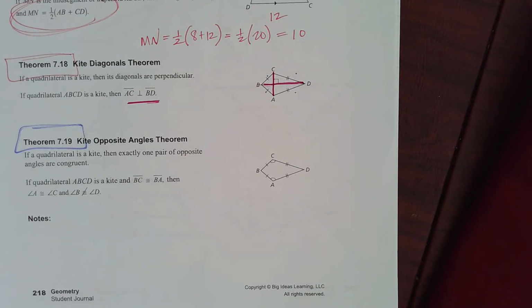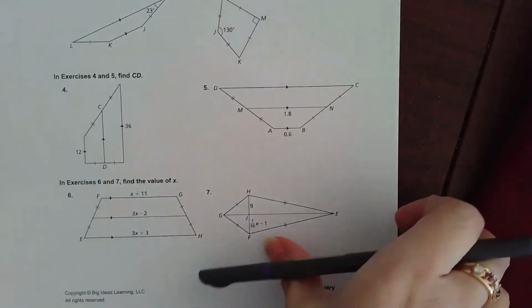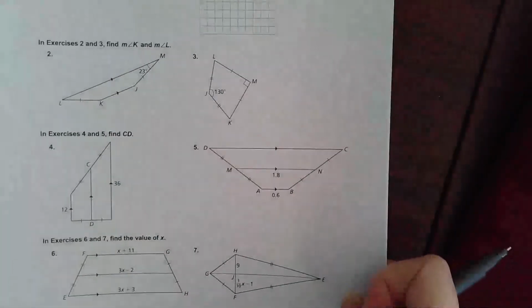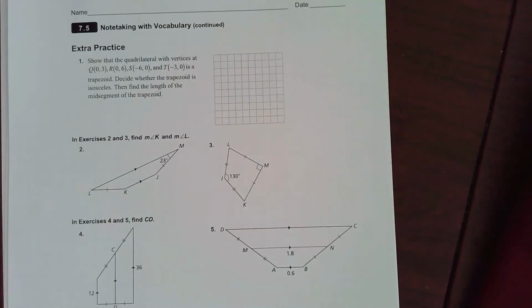A lot of times this works better if we work through some problems. And so that's what I'm going to have you guys do right now. We're going to go through some problems together, and then when you're in class, you can work on some of the practice and so forth. So we're on page 219 of your student journals.